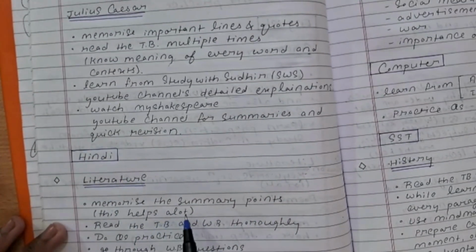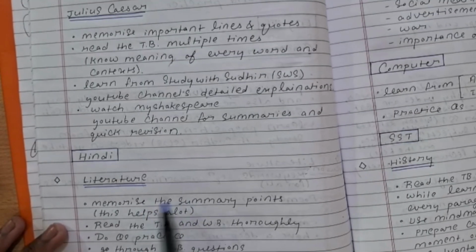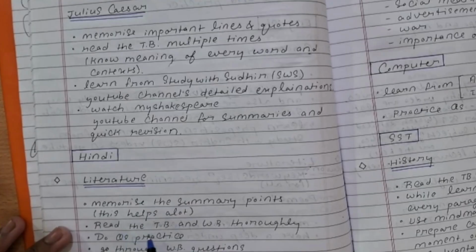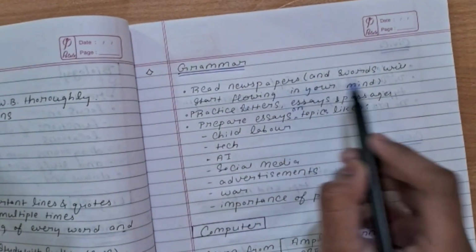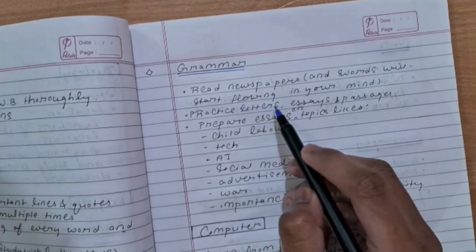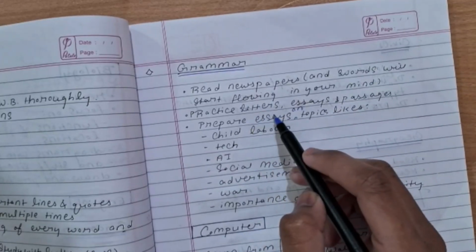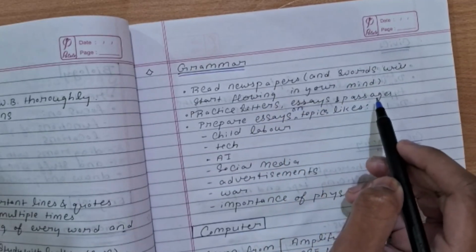This was actually suggested by a senior to me and I tried it and this helped me a lot. Read the textbook and workbook thoroughly, do question practice, go through workbook questions. Grammar. Read newspapers and words will start flowing in your mind. Practice letters, essays, and passages.